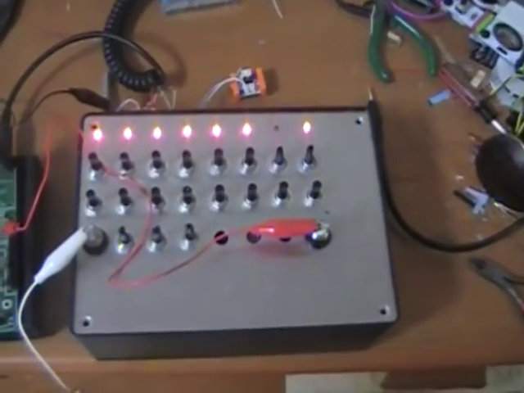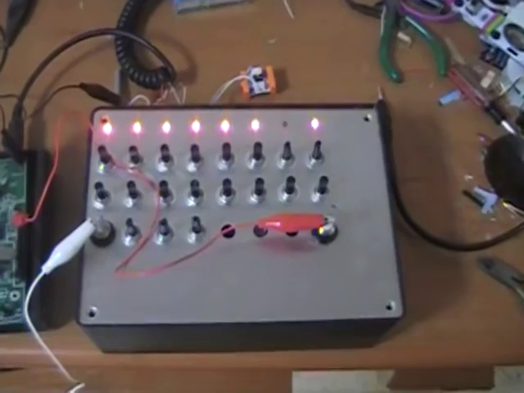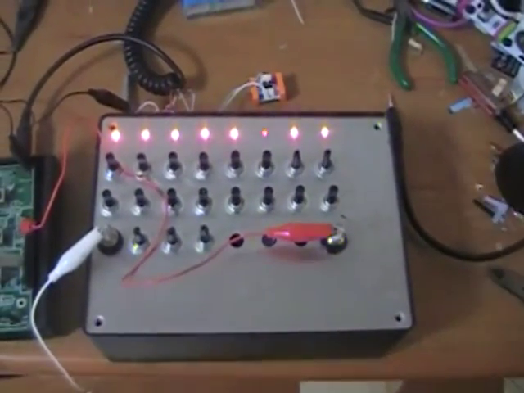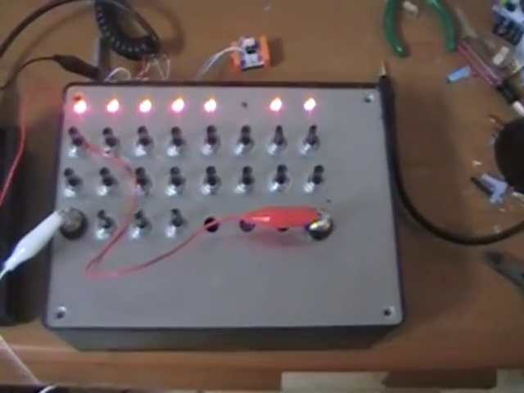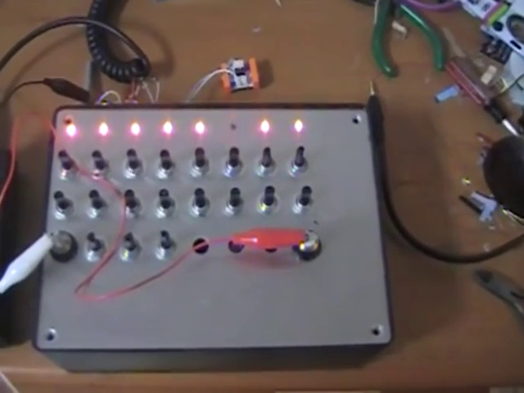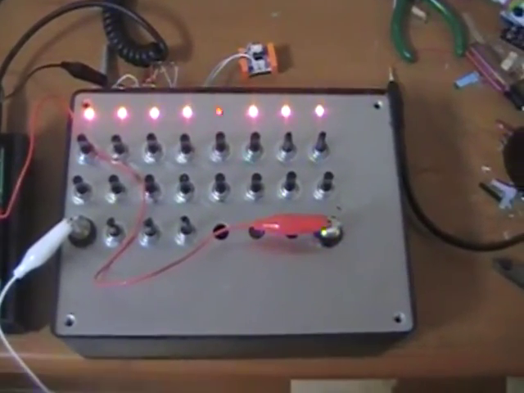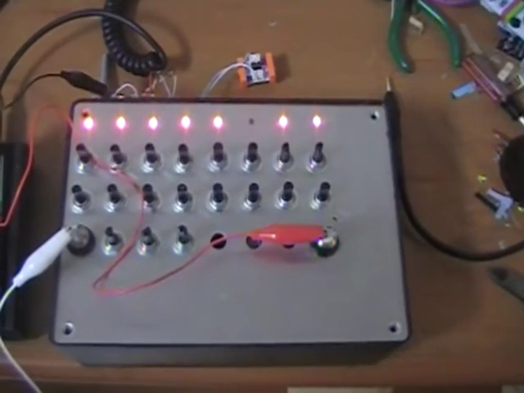So being analog, it takes a bit of adjustment to get it where you want it to be, but that's the fun of analog versus digital. It's always slightly different, and again we can run it at very high speeds.